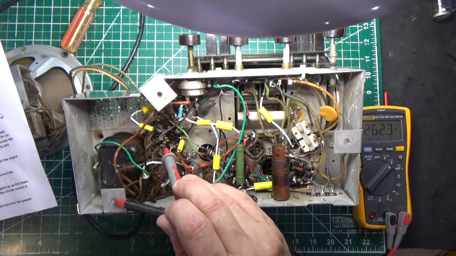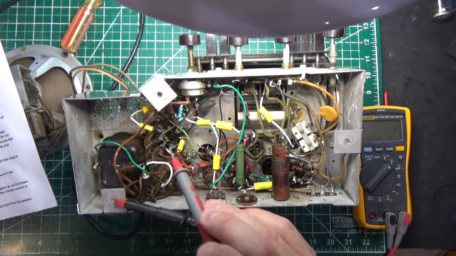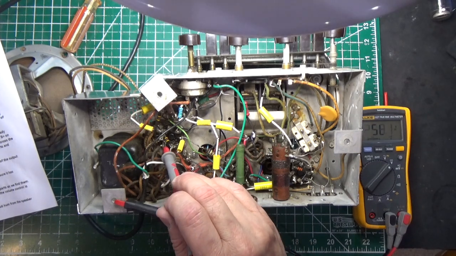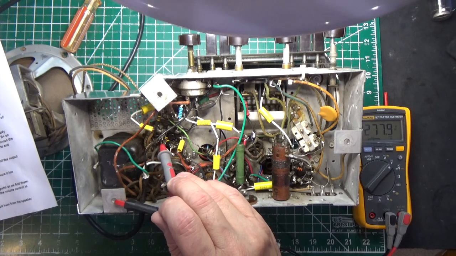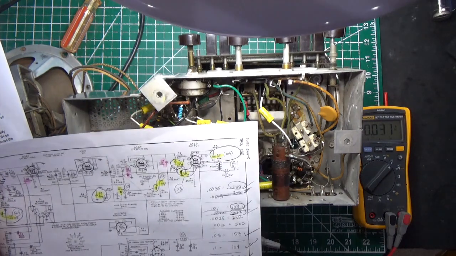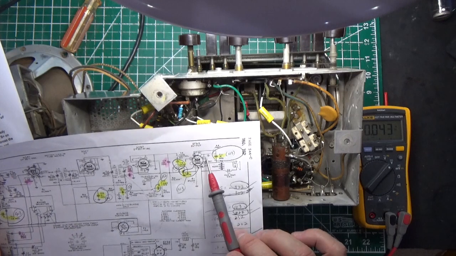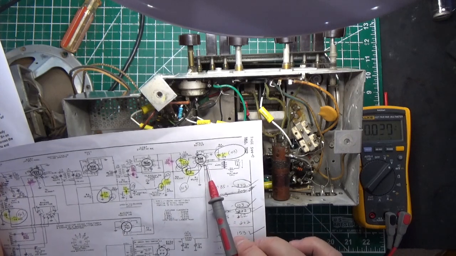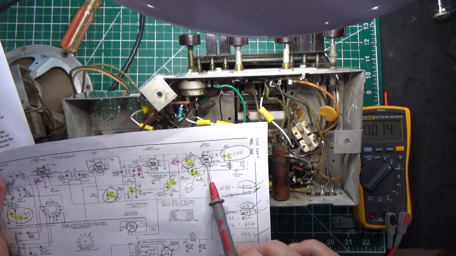Okay, now I'm not getting a negative voltage here, and I need to double check my work. So there is pin 3 of the 6F6, and I'm getting 259 volts. And I'm getting 277 volts there on pin 4. So let's take a look at our schematic and see what we're supposed to have. We're supposed to have, let's see, 277 on the grid, so that's normal. The plate we have 258, so we're good there.